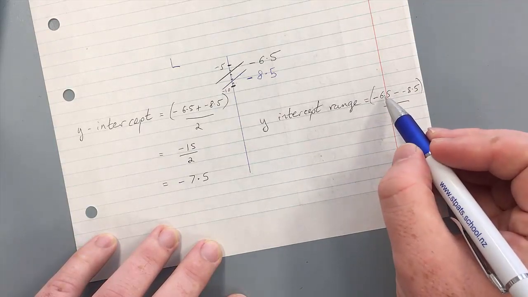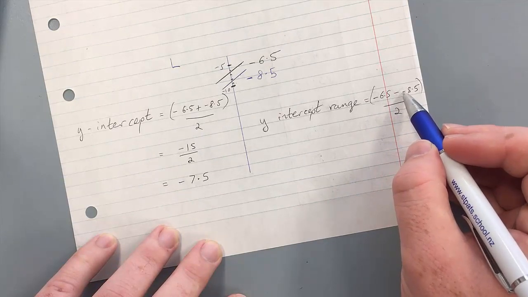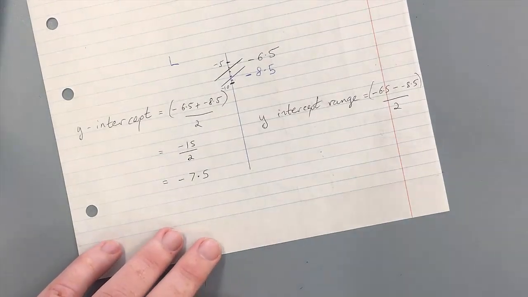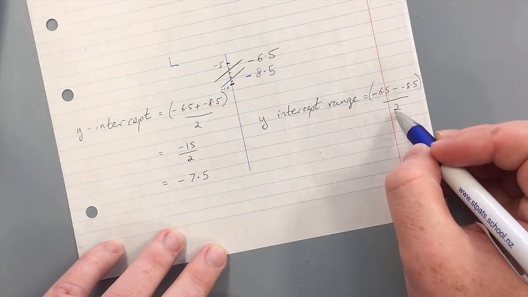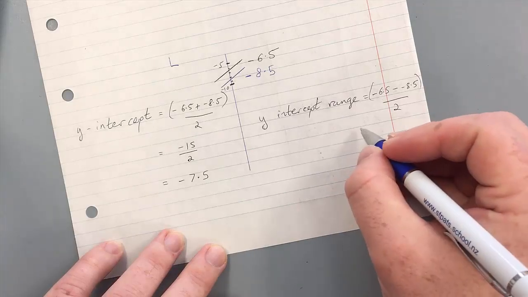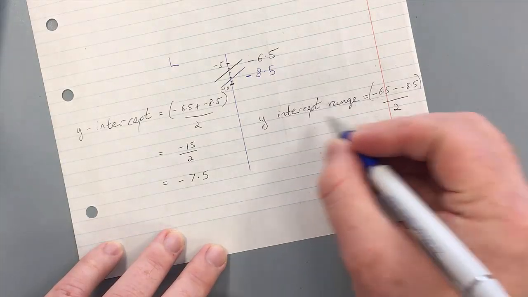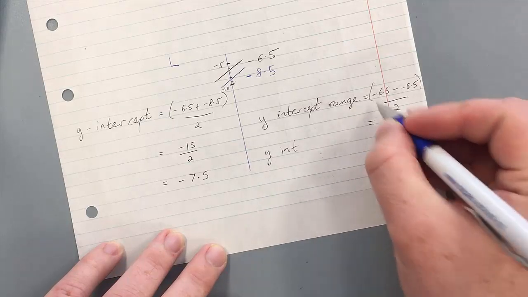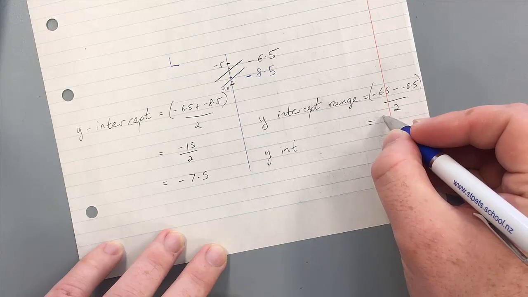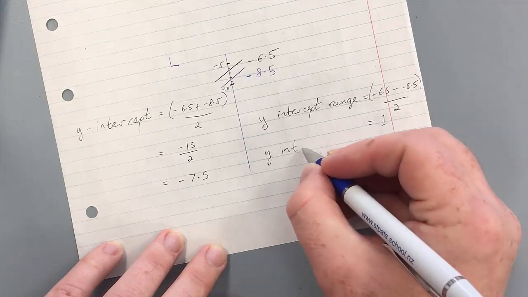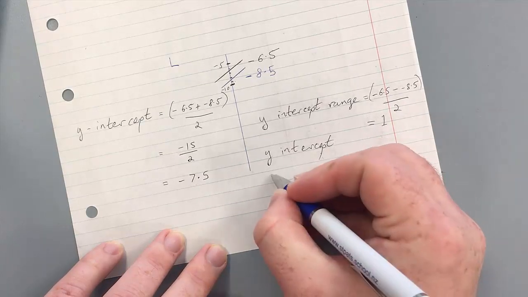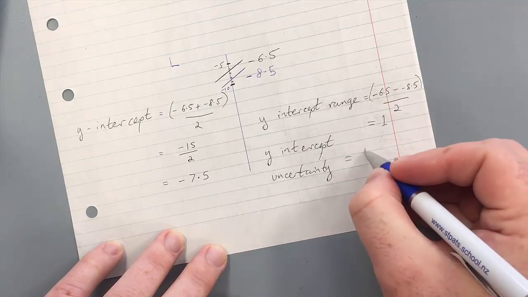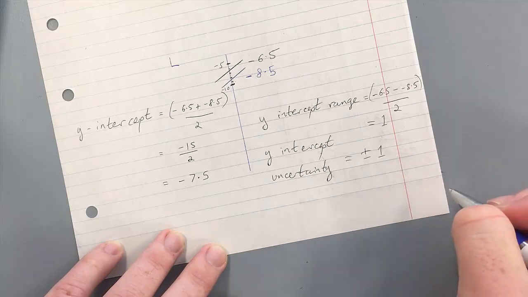So minus 6.5 minus 8.5 is going to come out at plus 2, and dividing that by 2 gives us plus or minus 1. So the y-intercept uncertainty, I'll just write down that the range comes out as being 1, and the y-intercept uncertainty is therefore plus or minus 1.